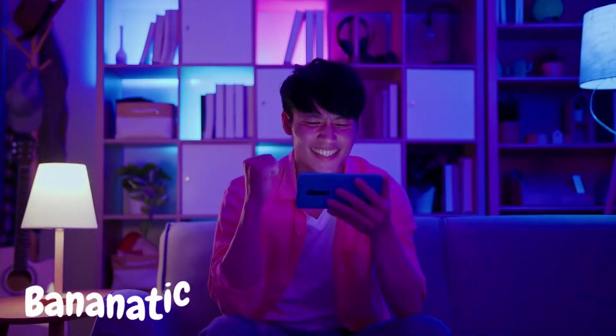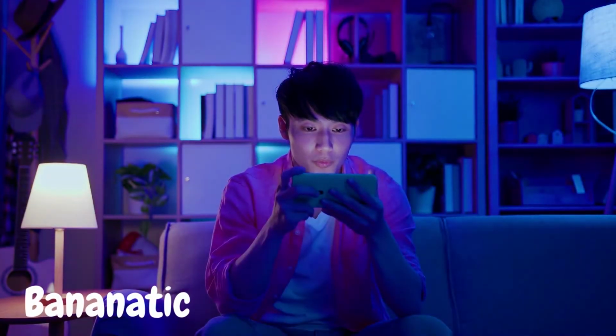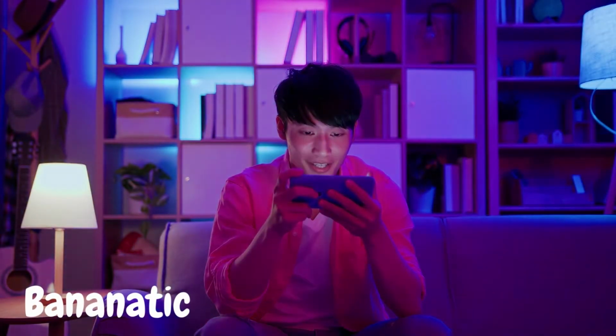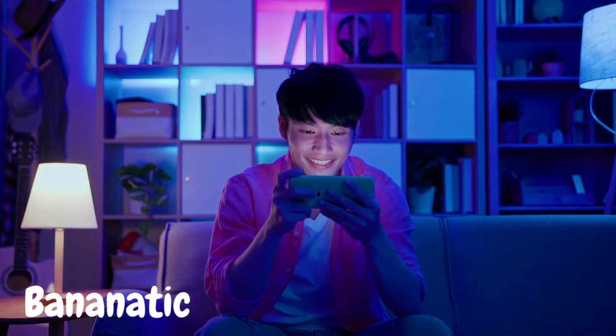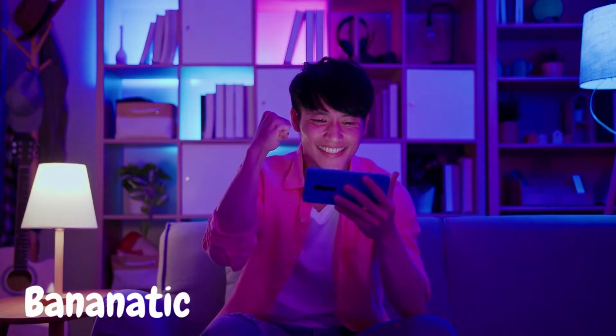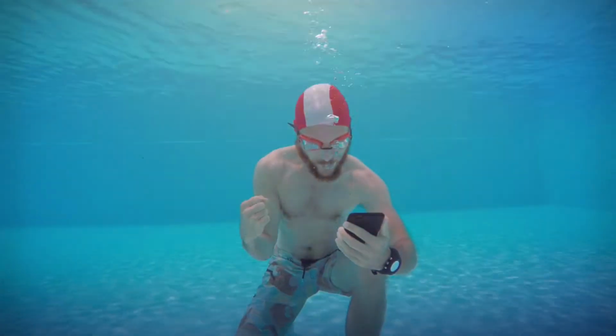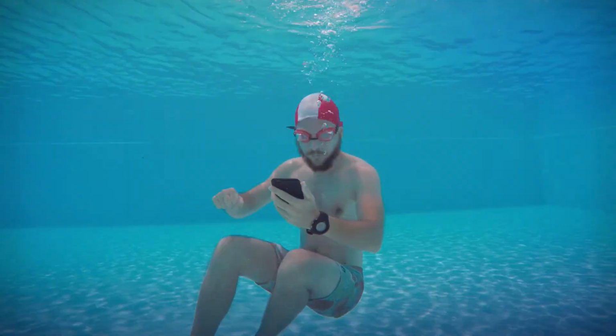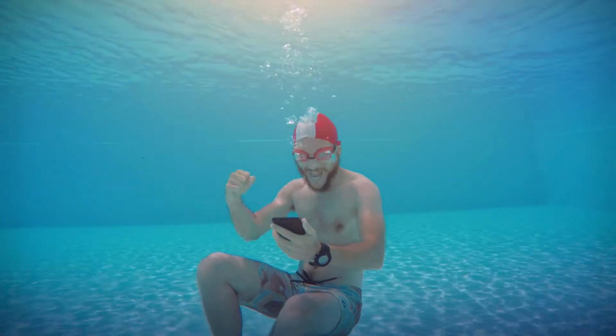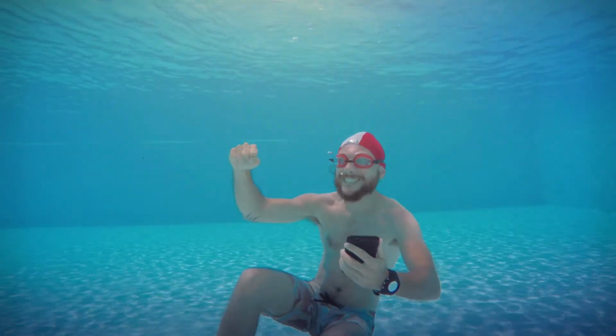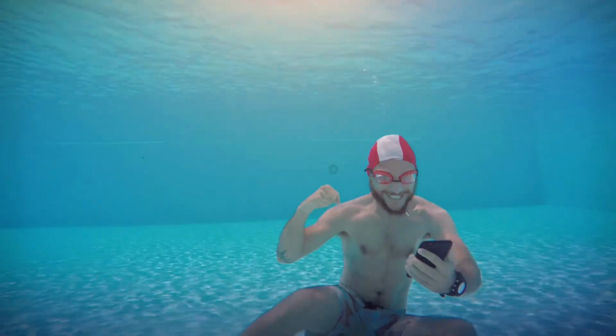7. Bananatic. Bananatic is a fantastic software if you truly enjoy playing games on your phone. You may earn money and rewards by playing games on the app, but you can also do this by trying the games out and giving them feedback. By evaluating their free games, you assist game creators while also gaining money and rewards.